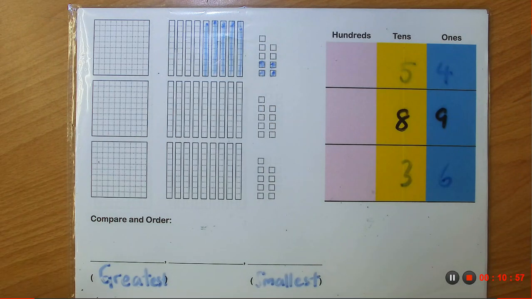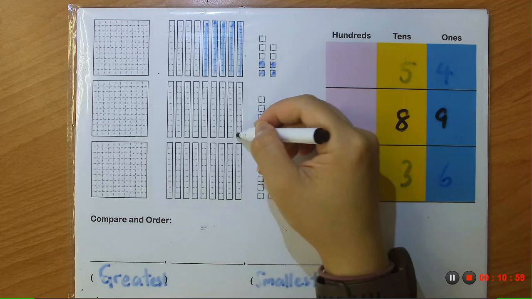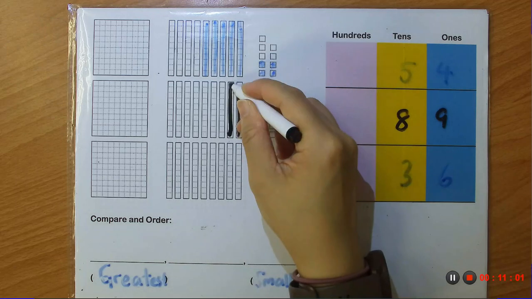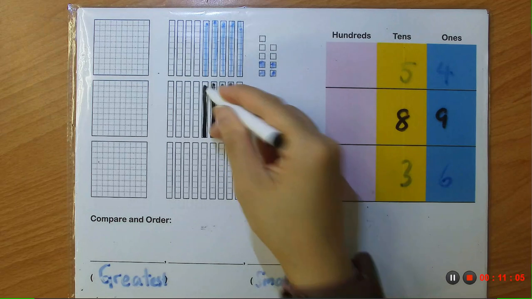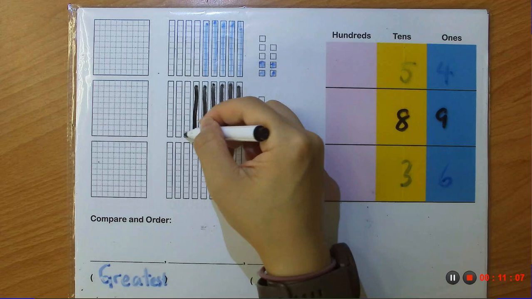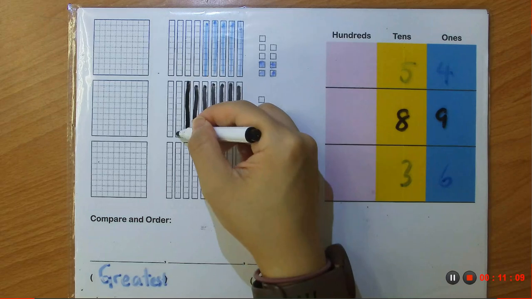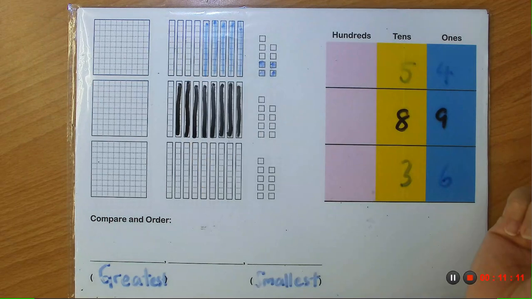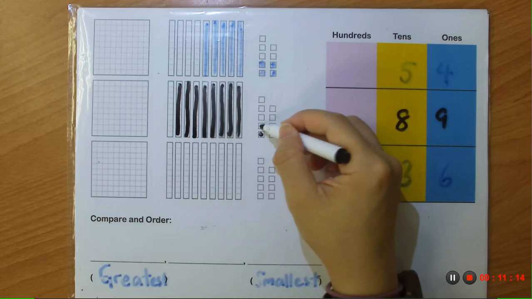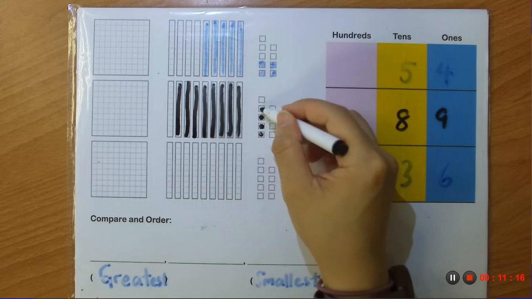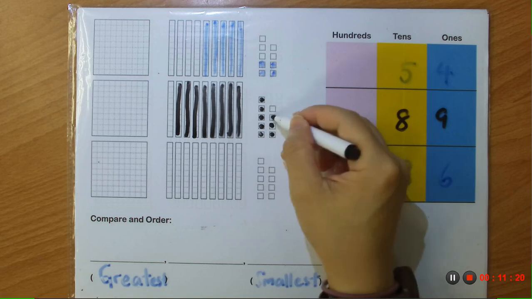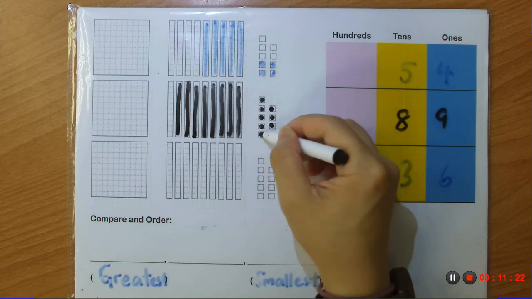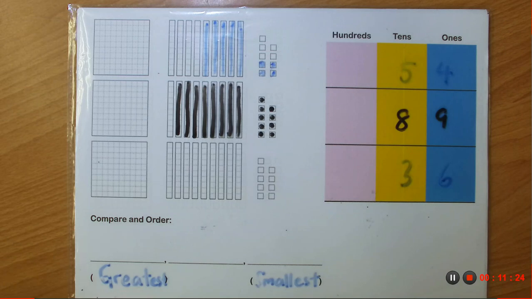The next number, 89. 10, 20, 30, 40, 50, 60, 70, 80. 81, 82, 83, 84, 85, 86, 87, 88, 89. 8 sticks of 10 and 9 little ones.